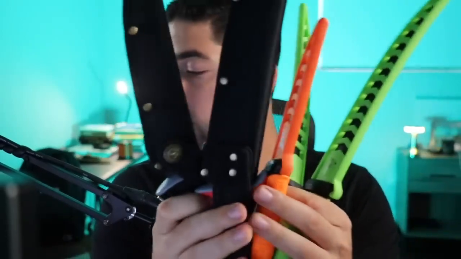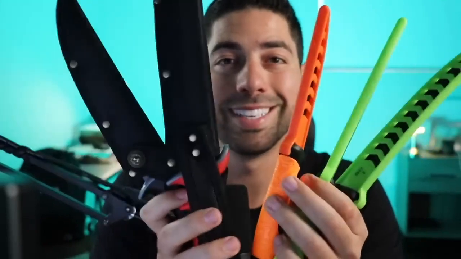Currently, I'm looking to develop a fishing fillet knife, and I have samples from one supplier. I have a sample from supplier number 2. Let's put it away before I chop my finger off. I have samples from suppliers 3 and 4, and I have samples from supplier 5. So I have 5 different suppliers that I've reached out to, to ensure the quality is where I want for these knives.